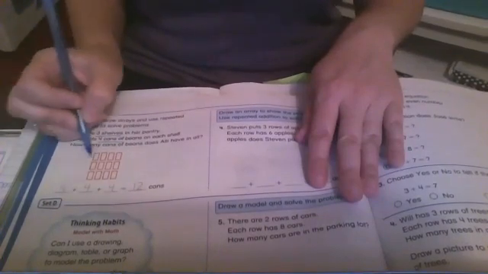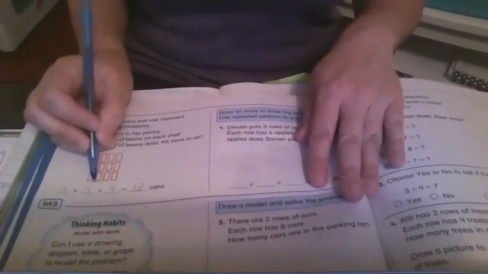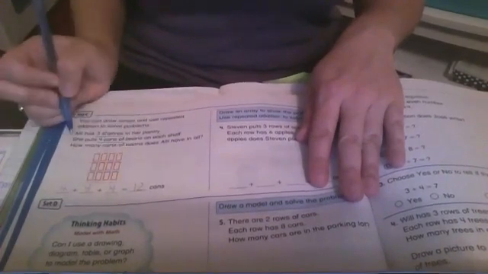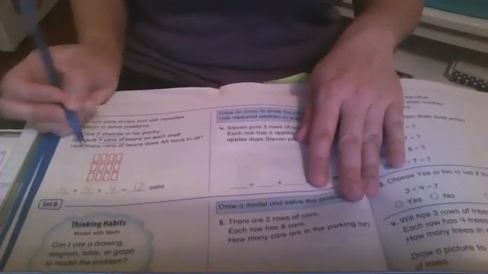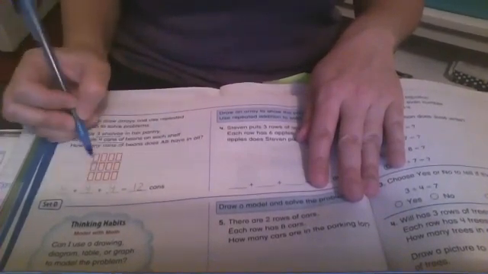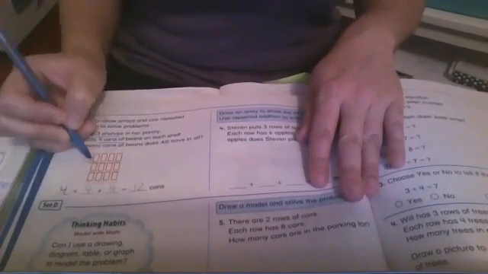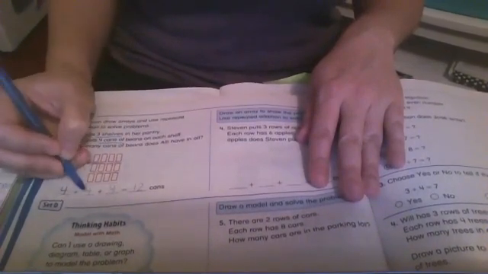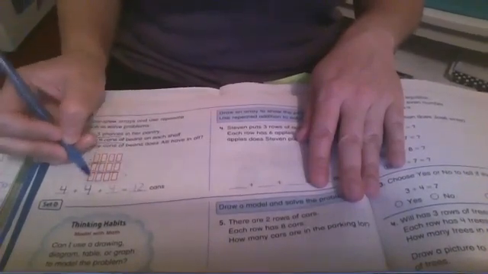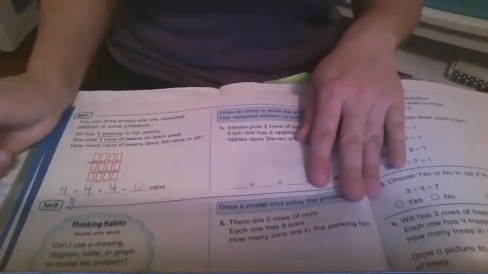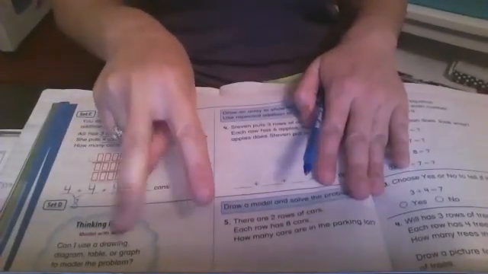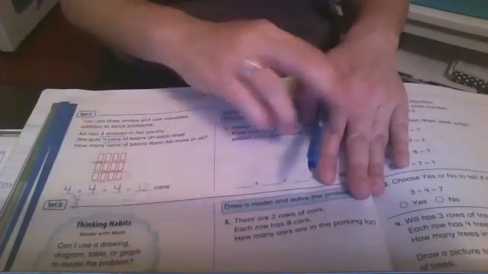So my shelves are in rows, right? There's 1, 2, 3. And then on each I have 1, 2, 3, 4, 1, 2, 3, 4, and 1, 2, 3, 4. So my equation to match that would be 4 plus 4 plus 4. And that gives me a sum of, let's see, 4 and 4 is a double. I know that's 8. And 8 plus 4 more, I put 8 in my head, 9, 10, 11, 12. 12.